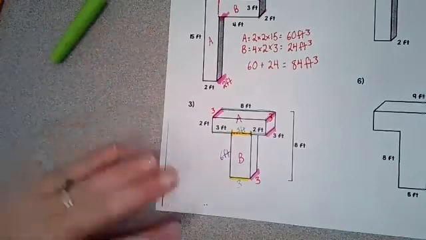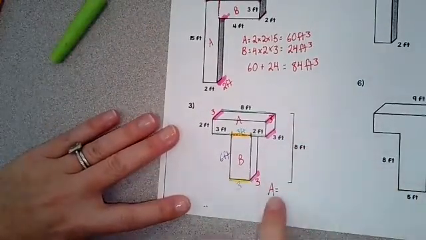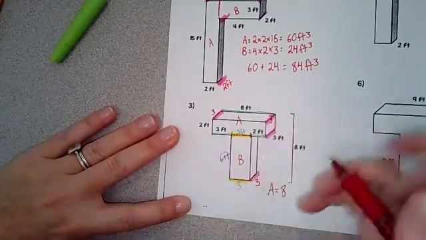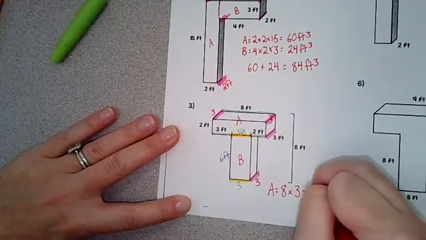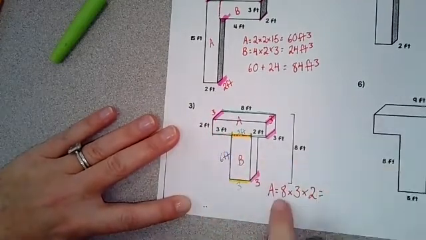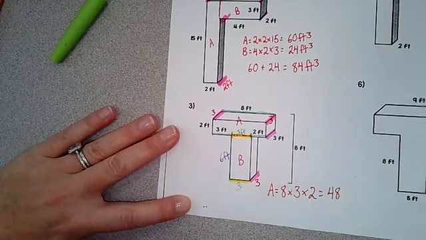So now we're ready. Are you ready? All right, let's do box A first. For box A, the length is 8. Awesome. The width is 3. Awesome. The height is 2. So the volume is 8 times 3 is 24 times 2 is 48.